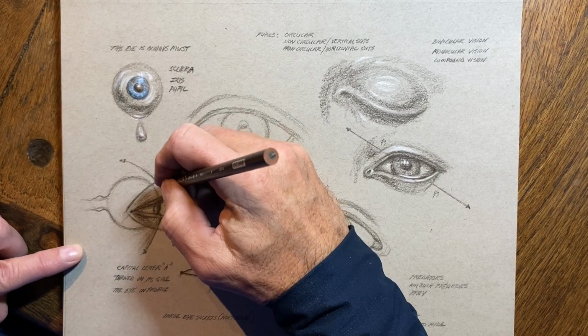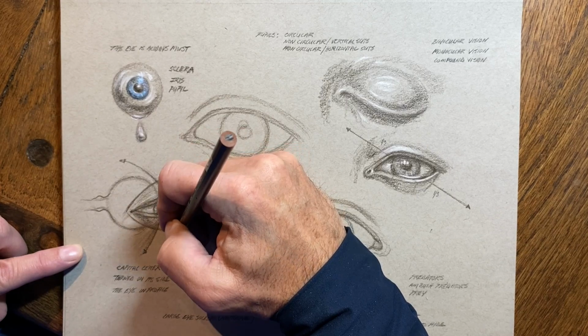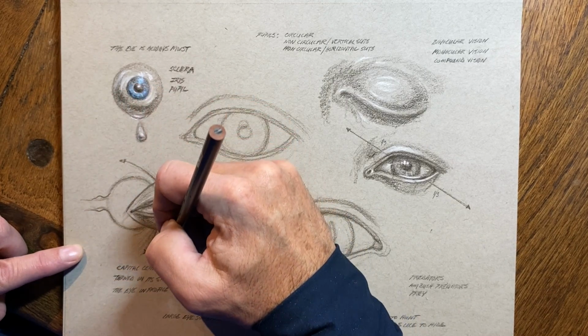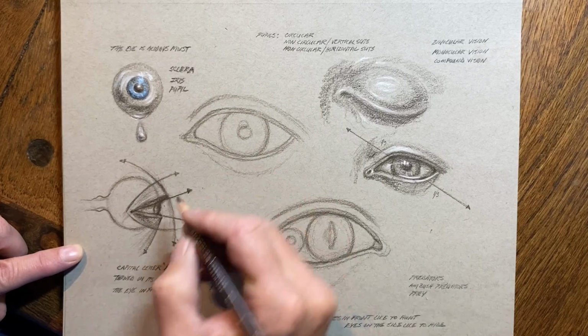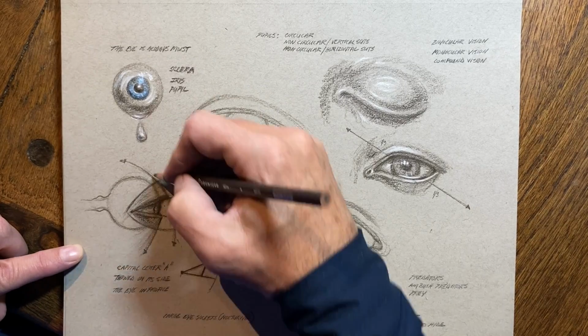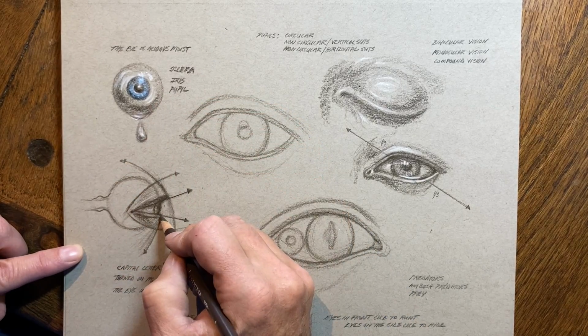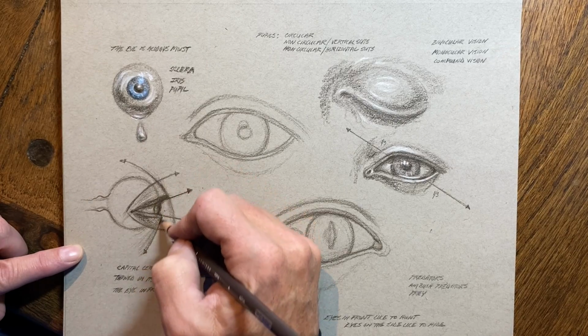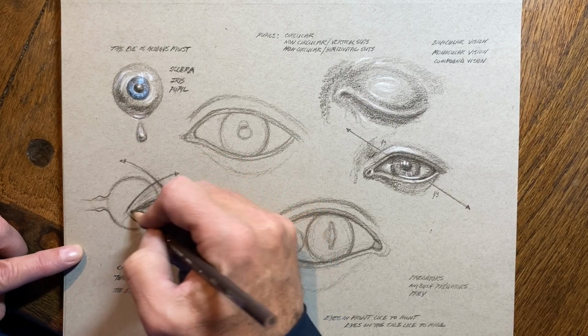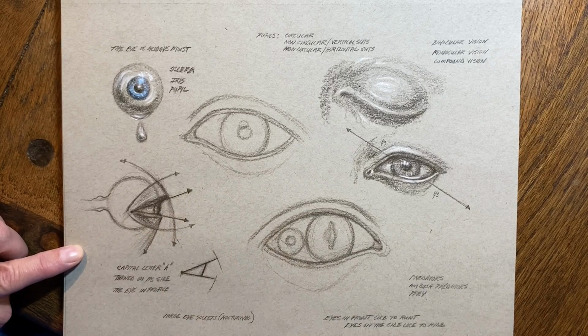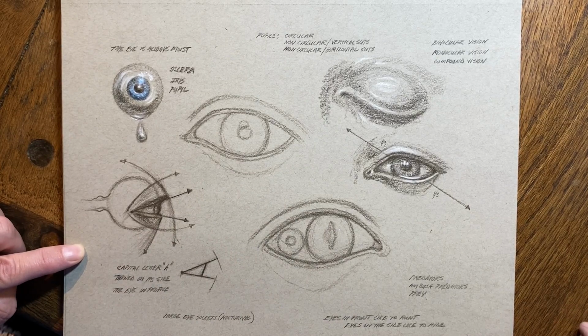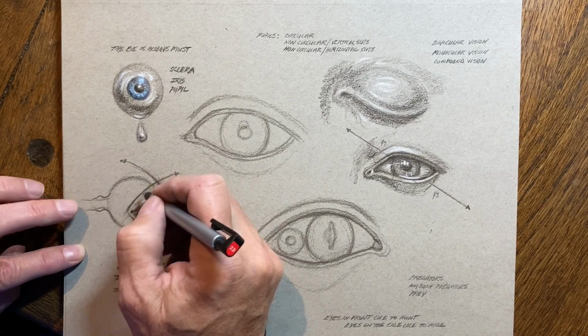This is so that you can see this angle, that the eyelid has to be able to wrap over the eye. The eyelid has to go over the eye, so this can close down on top of this. And that's basically what you need to do to draw the eye in profile.